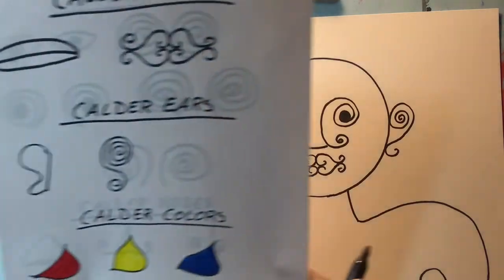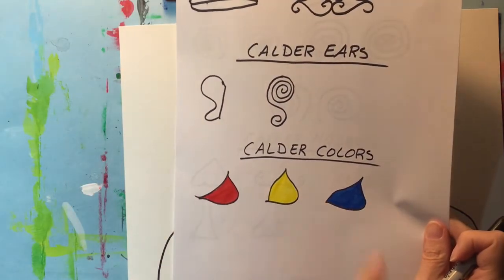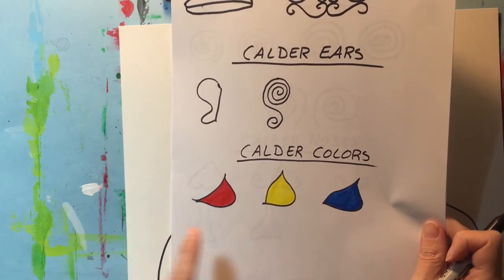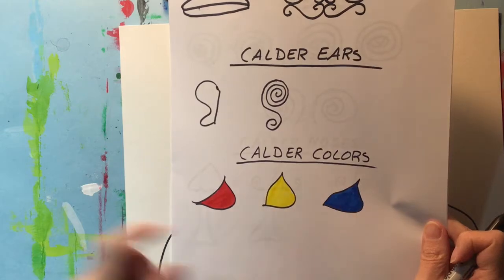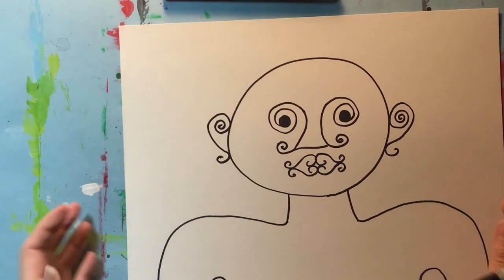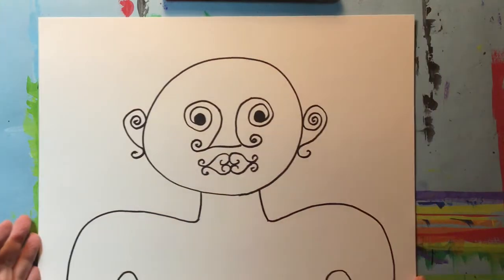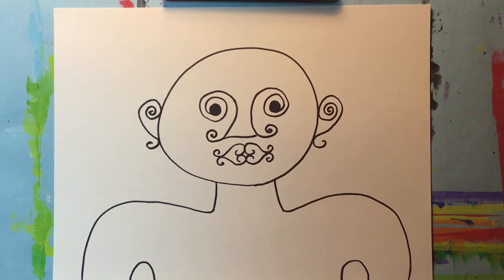All right, and now I want to start thinking about other details and also the colors I'm going to add to my work. Sometimes there weren't a lot of colors, but a lot of times he used the primary colors. So these are the 3 colors we're going to focus on and adding our details. So I'm going to just move my paper over so it's in the middle again. There it is. And start adding some details.